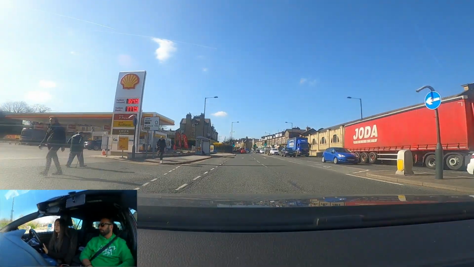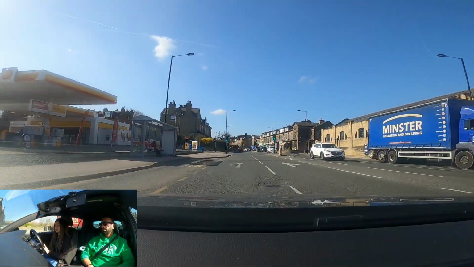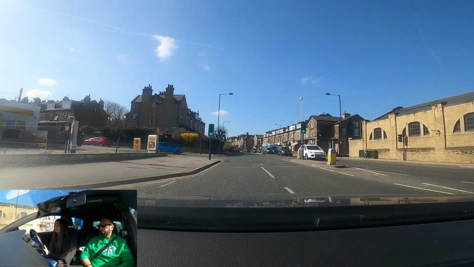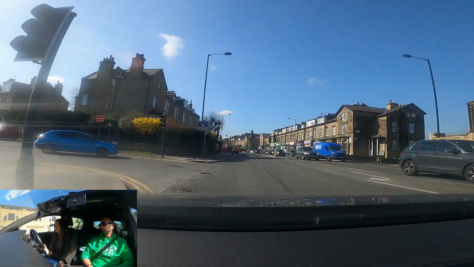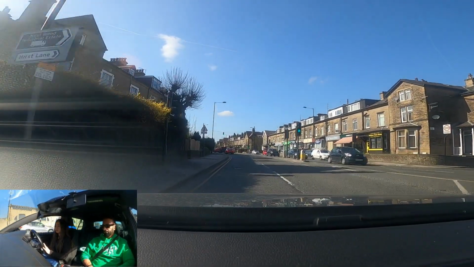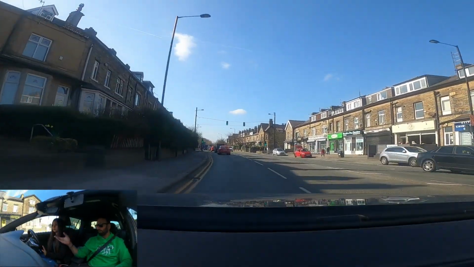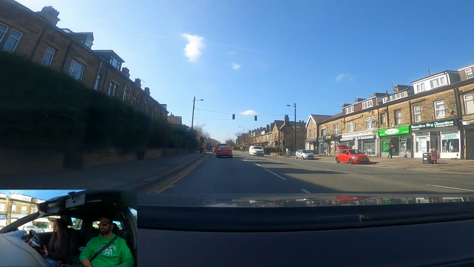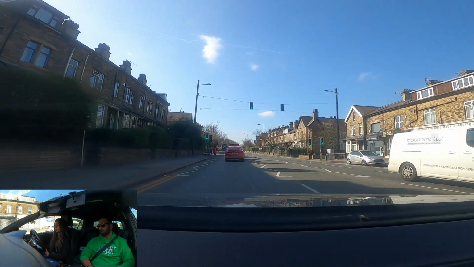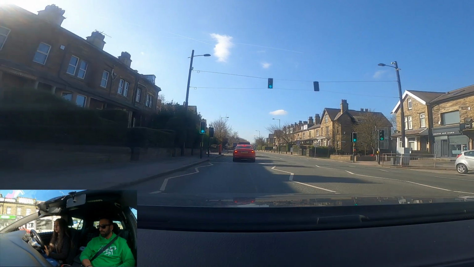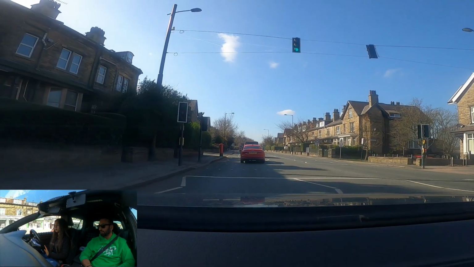Right. Again, there's a lot of traffic up ahead, so take your time. Still two lanes. However, there will become one. Then at that point, you will be getting people overtaking you. So we're looking out for the crossing. We're looking at whether the traffic's moving. If it's moving, we can go across. If not, we'll hold back.